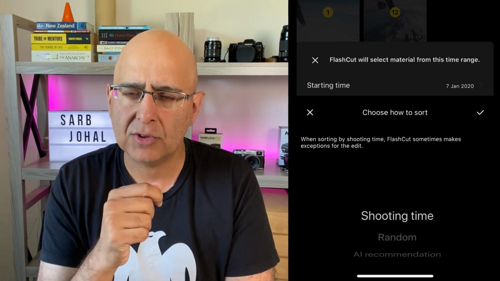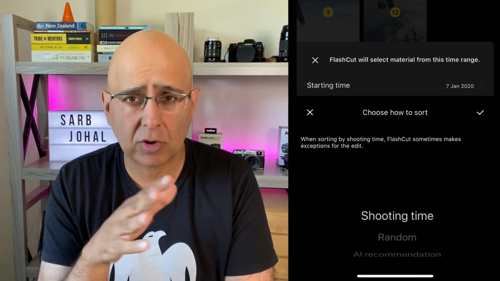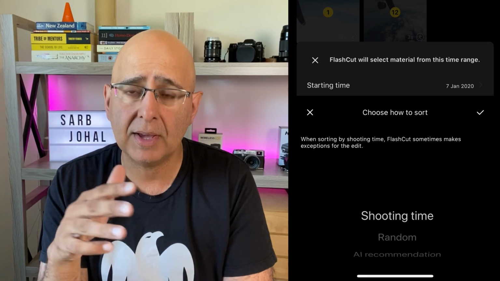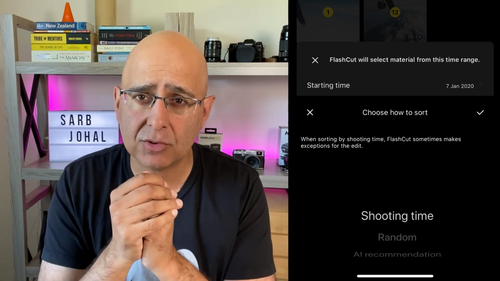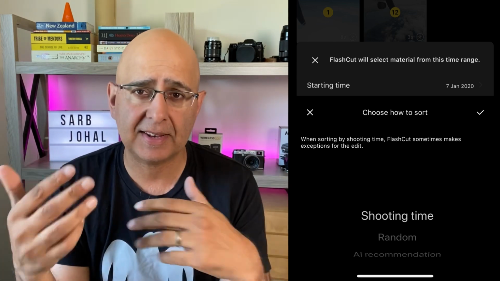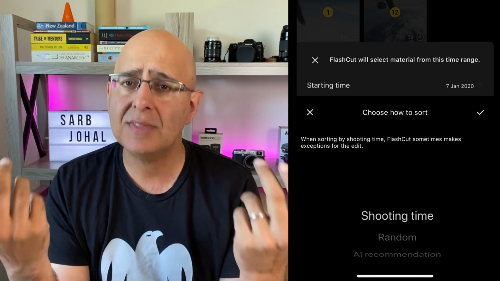And there's 3 options. I can choose by shooting time, so that's chronological order to keep the time order of the clips, or it can choose by random or by AI recommendation. So the app chooses which clips best fit into each part of the story template. So in this case, I'm going to do that. I'm going to use the AI recommendation.